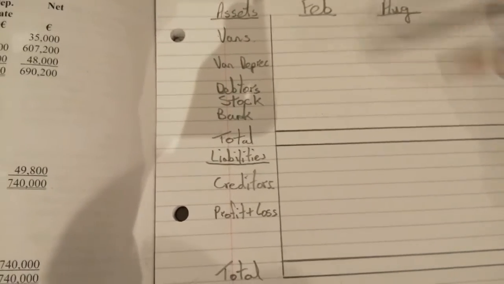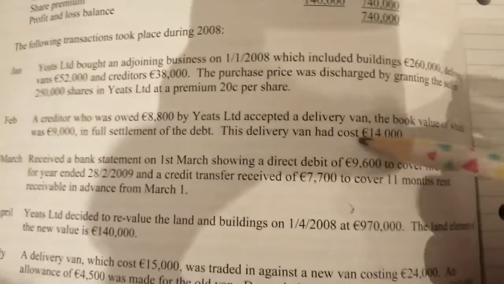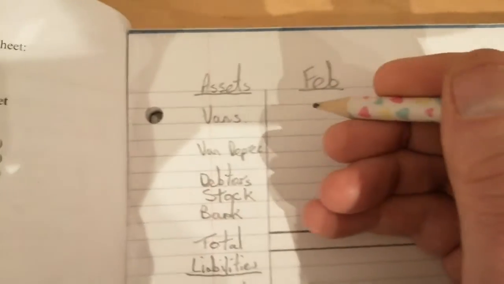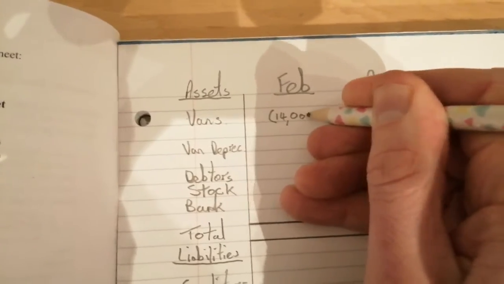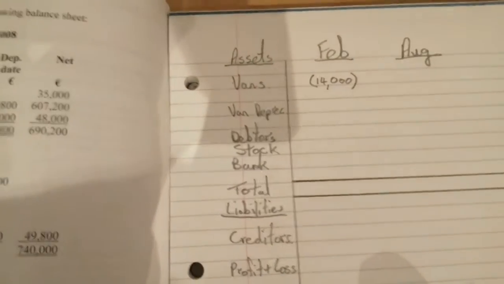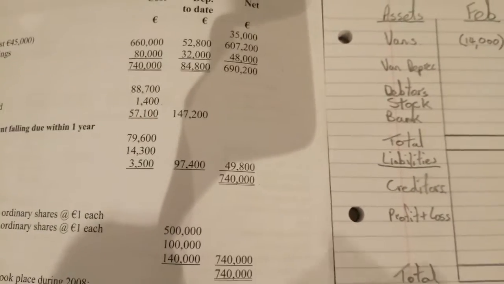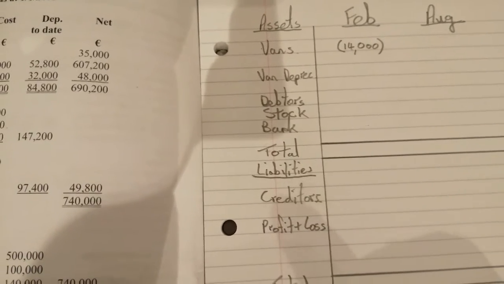So first of all, if you got rid of a van, which you did, you gave it to your creditor to pay that debt, well then your vans have to go down by the cost of that van. And the original cost of that van, it says delivery van had cost 14,000, so your vans are going to go down by 14,000. So in here, minus 14,000, goodbye van.